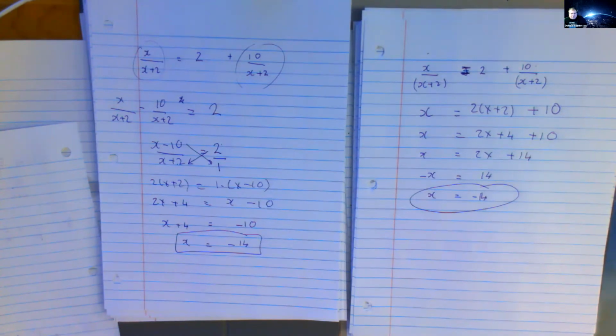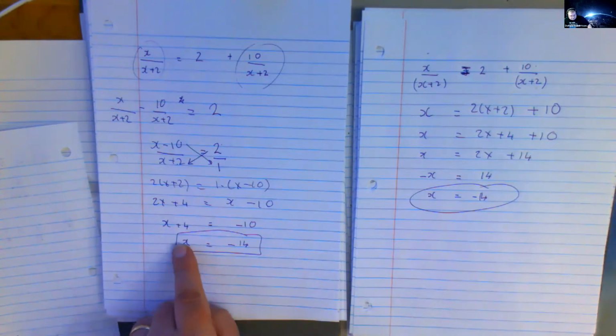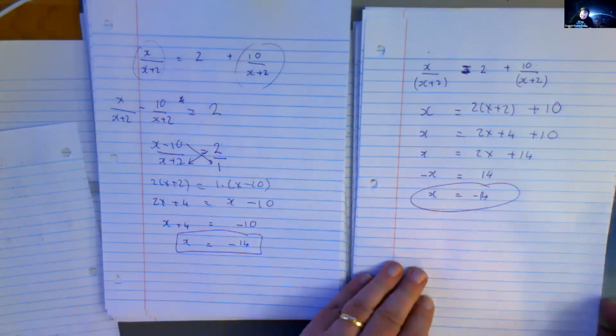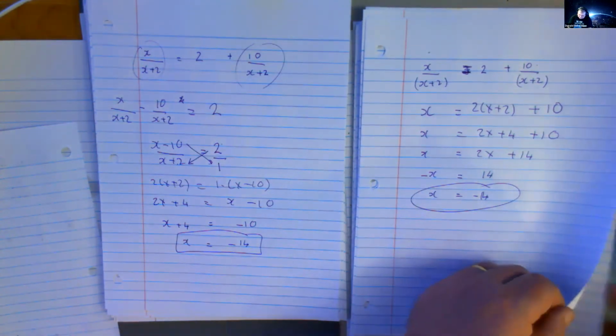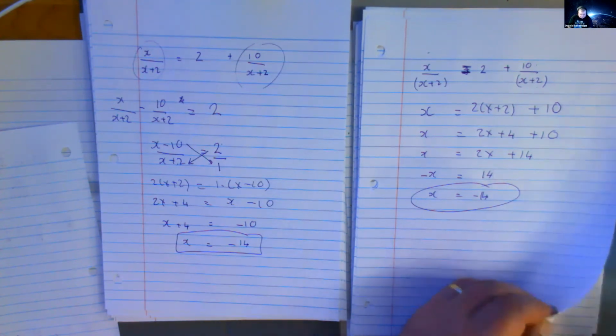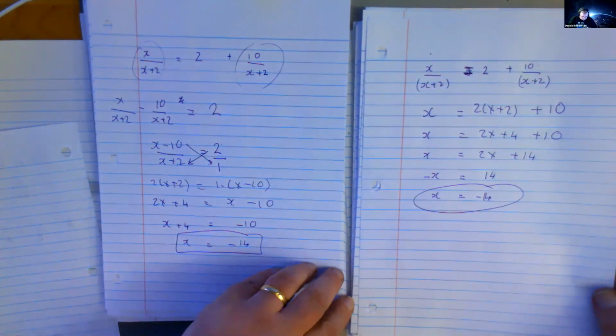I think the goal with solving an equation is you just need to find a way of figuring out what the missing value of x is. So you may do it one way and someone else does it another, but as long as it's mathematically correct and you get the right answer, yeah, that's fine. I don't really have an issue with that. So that's our first example.